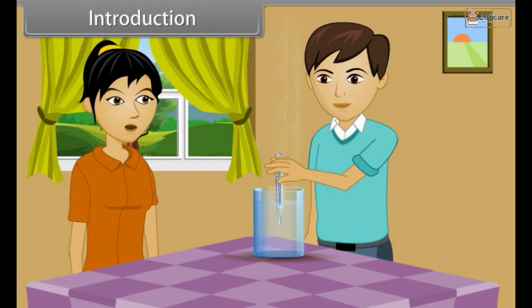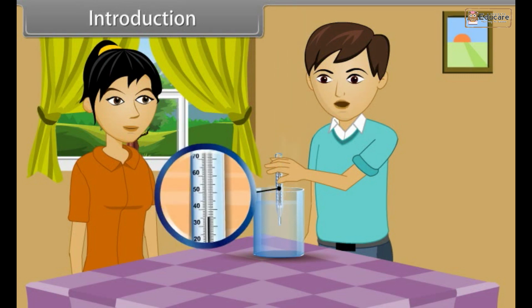Brother, how does this thermometer work? Listen, a thermometer has mercury in it. When we put the thermometer into hot water, the heat from the water causes the expansion of the mercury. When the mercury stops at a point, that point indicates the temperature of the water. It is quite interesting and I want to know something more about it.